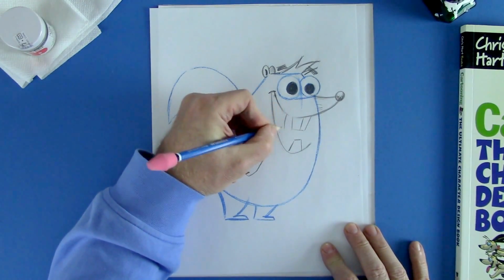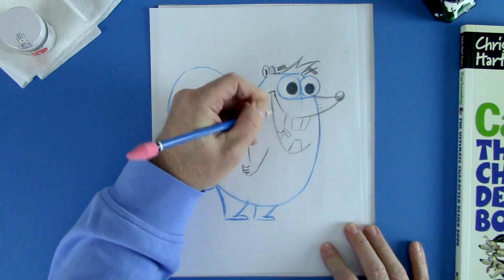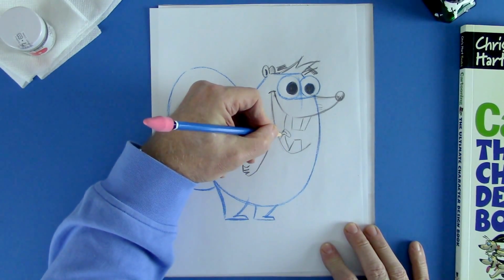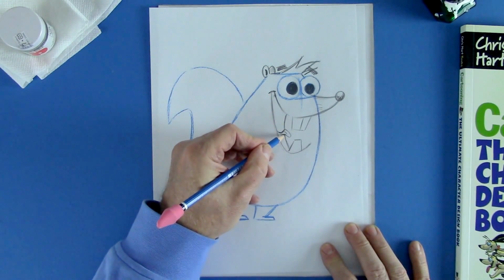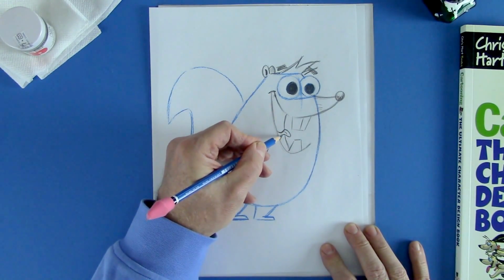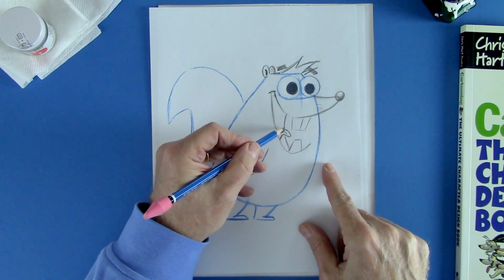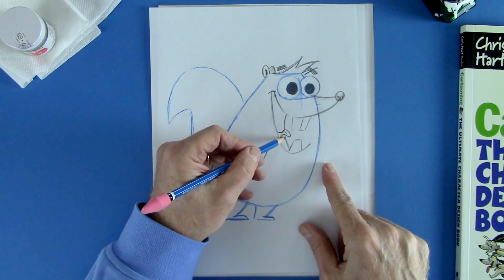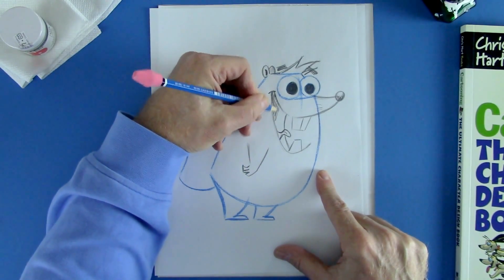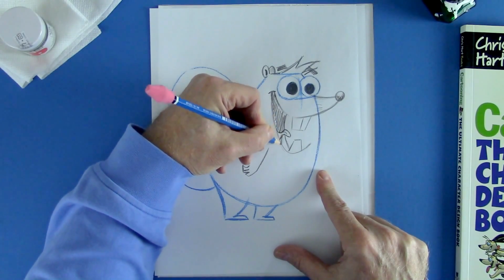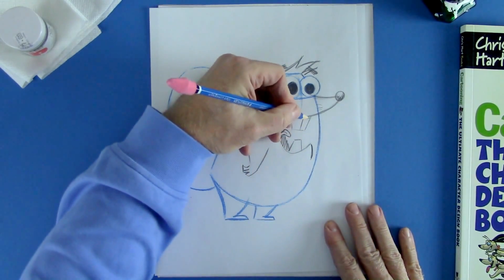Show the interior of the mouth, but I'm going to bring a tongue out like this, just for wackiness. But notice that the tongue passes the back part of the mouth, and that's so you avoid something called a tangent. And a tangent is if this were to end right here, it would be touching this line and look a little weird, so you want to break past that line. And now we will shade that in. Add a little bit of a lip here, an indication of the jaw.